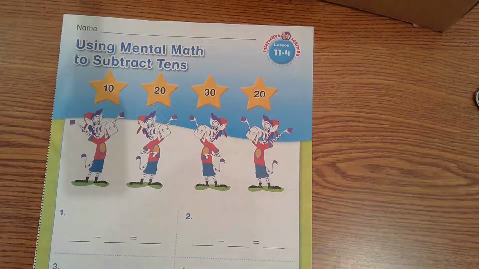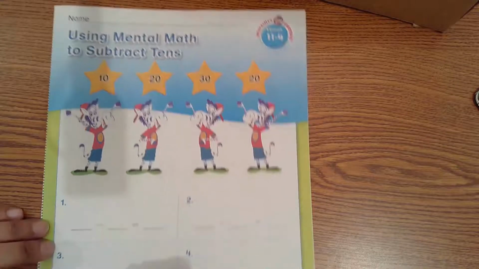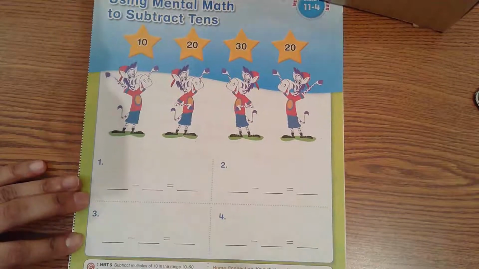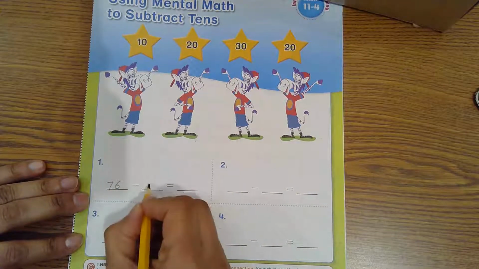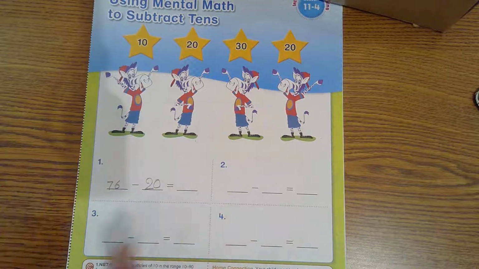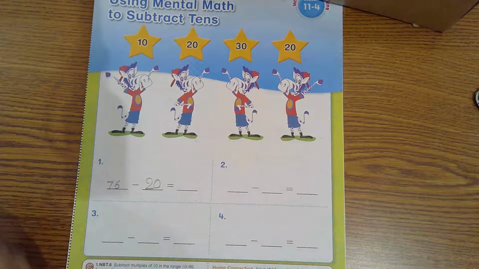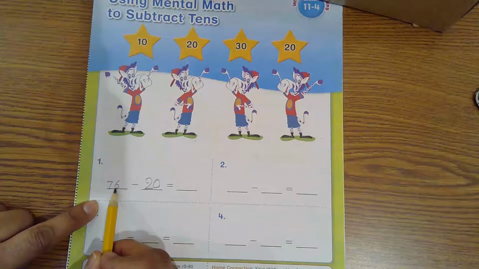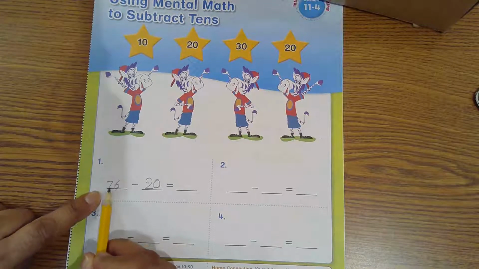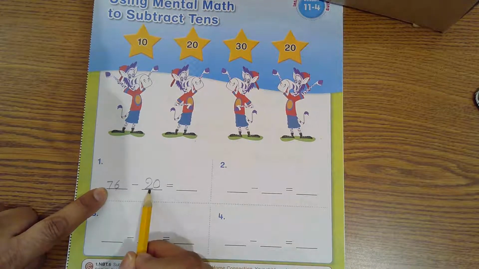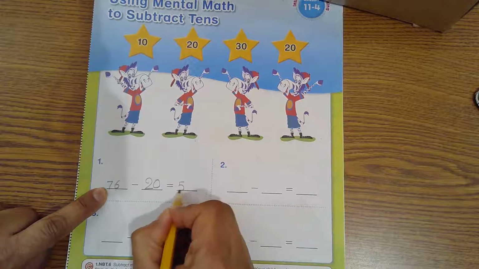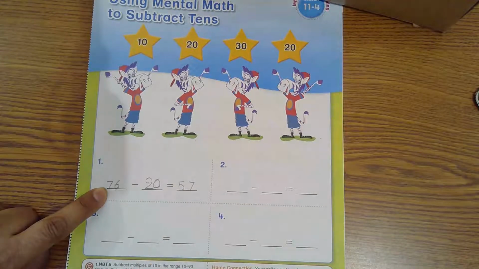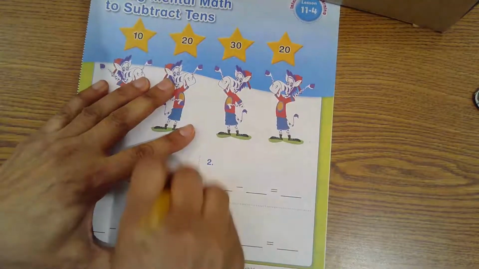So when I say, for example, I have 76 minus 20, that means I'm counting backward two tens. My ones will remain the same, so I always look for the tens. So I have 7 tens, take away 2. So 7 take away 2 is 5. So 5 and my ones remain the same. So 76 minus 20 is 56. The ones remain the same.